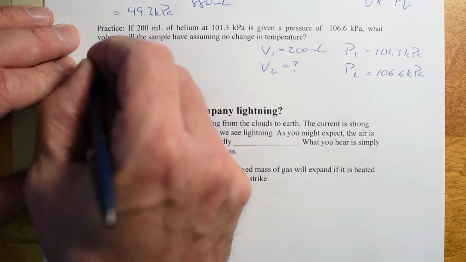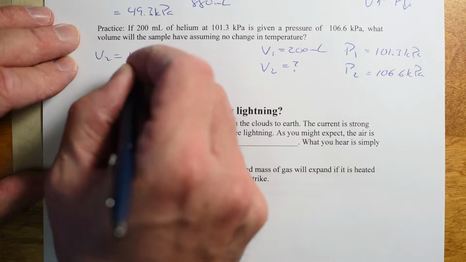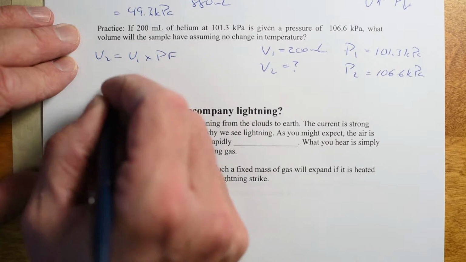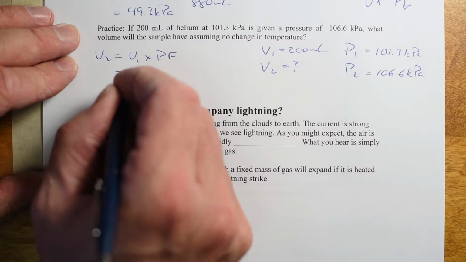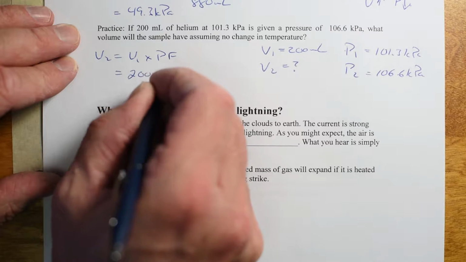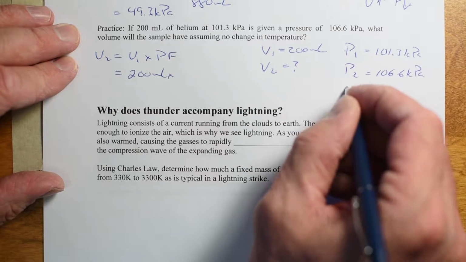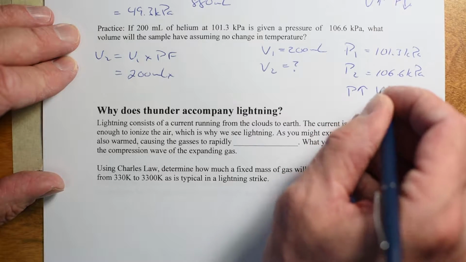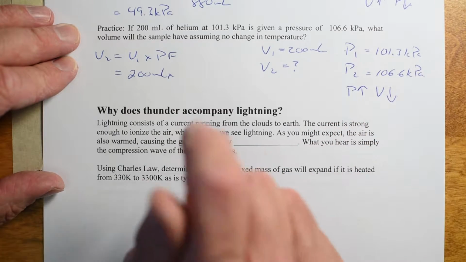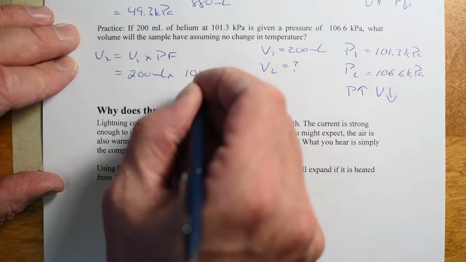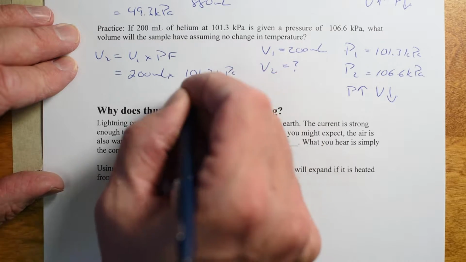And so I'm going to have here my V2 will equal V1 times a pressure factor. And that's going to equal 200 milliliters. Now, as I go over here, my pressure goes up. So my volume, according to Boyle's law, should go down. So I'm going to put the smaller over the larger.